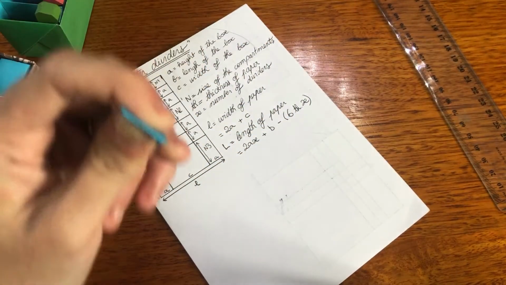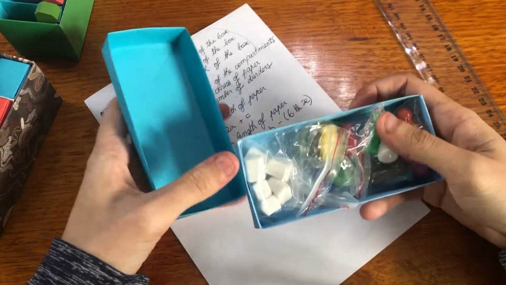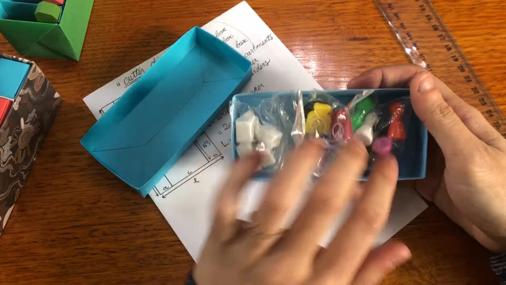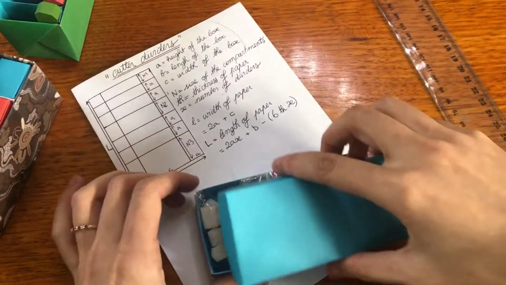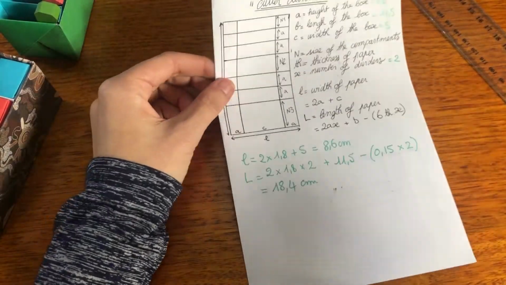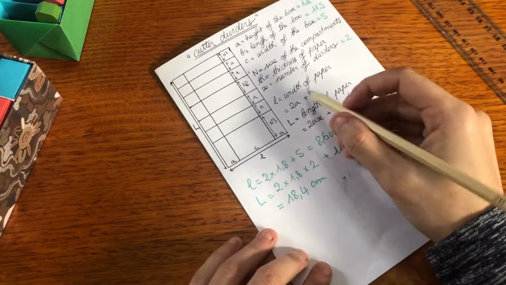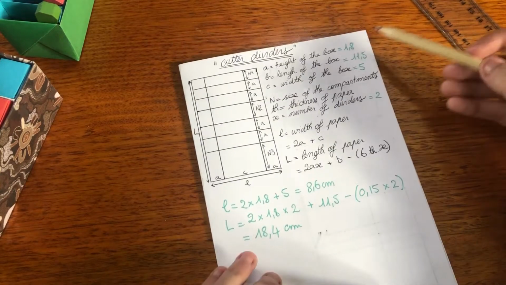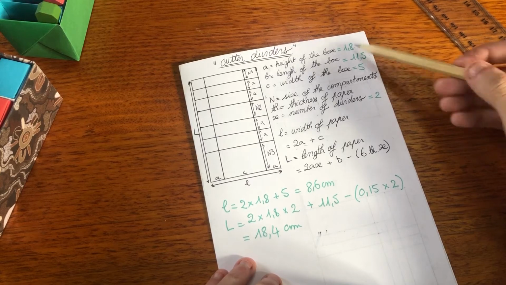Okay, so I will want to make a divider for this box to separate these 3 different tokens into 3 different compartments. So I'll make the measurements and I will come back to you. Alright, so I made the measurements. What I did was just translate these letters into the numbers. So my box will need to be 1.8 times 11.5 times 5 centimeters, okay?